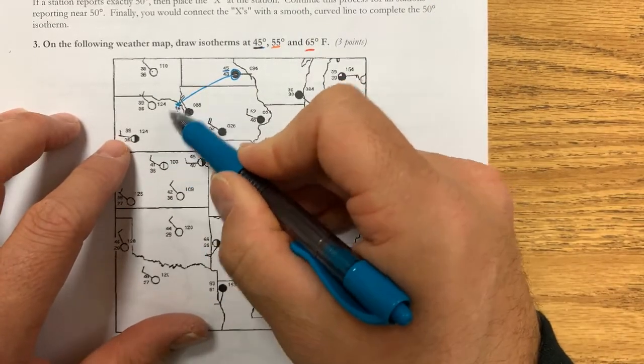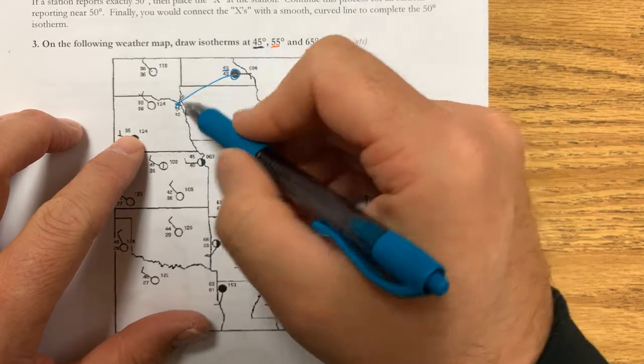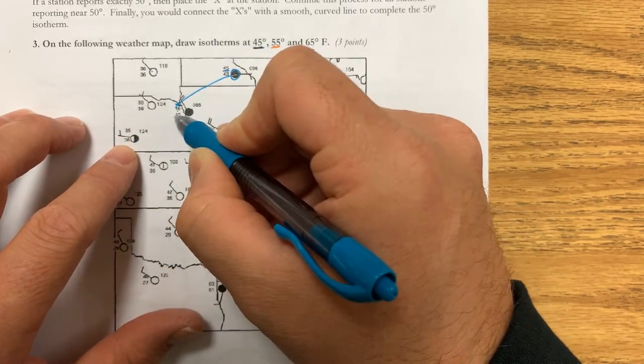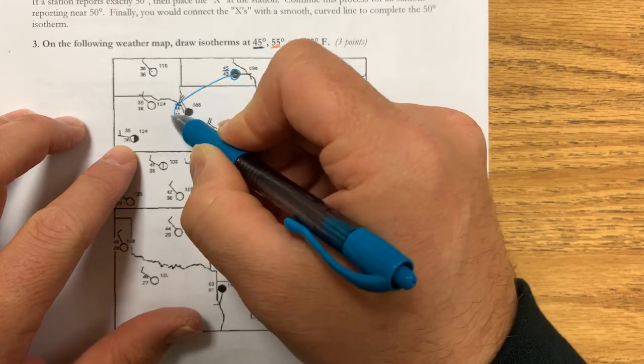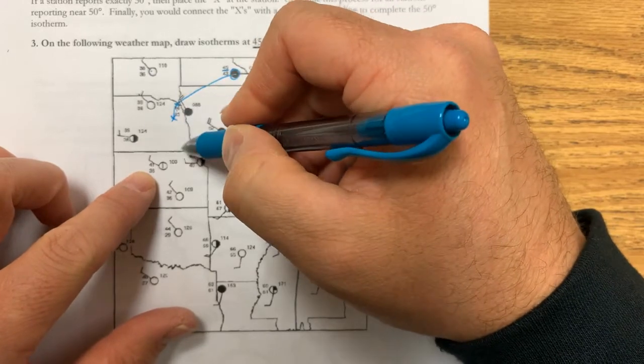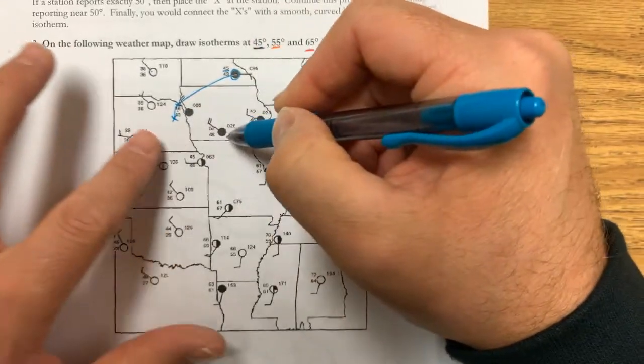If I want to continue my line this way, where do I go? Well, 46 is here and 39 is here. Again, 45 between these two is going to be right about here. So I'm going to connect those two lines with that X. And then I want to continue to draw my line through. So I just go to weather station readings here.